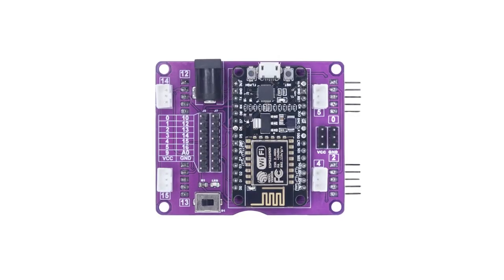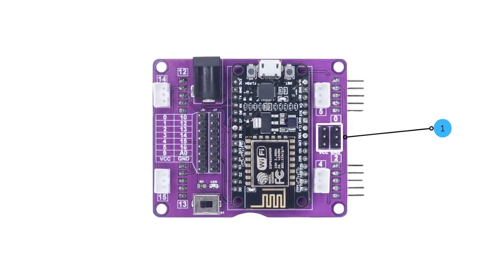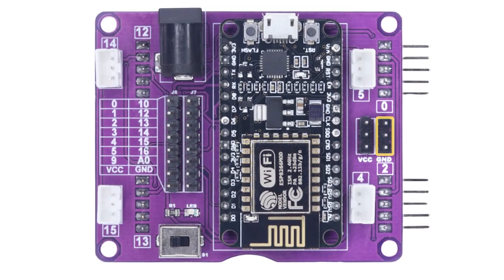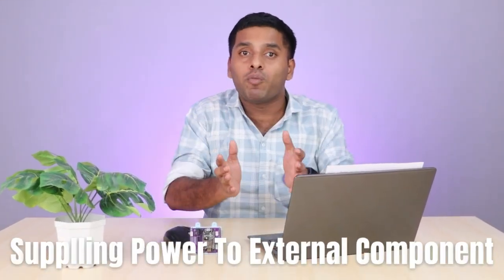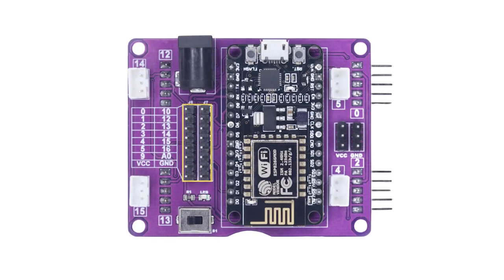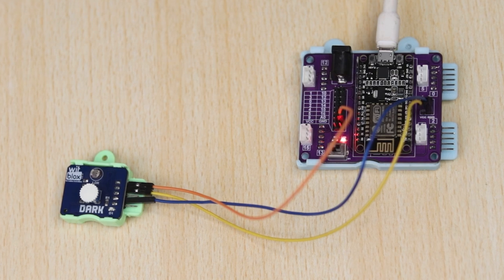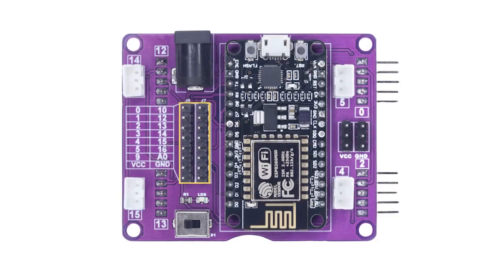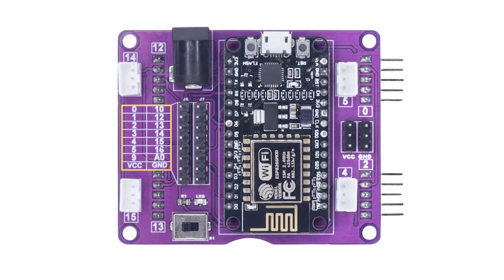In direct header pins, the 6 pins shown here are for power supply with 3 VCC and 3 ground pins. These pins are used for supplying power to the external components. VCC pin provides 5V supply. The other 16 pins are to connect components directly to the WitPro board. The pin numbers of these pins are mentioned on the table as shown.